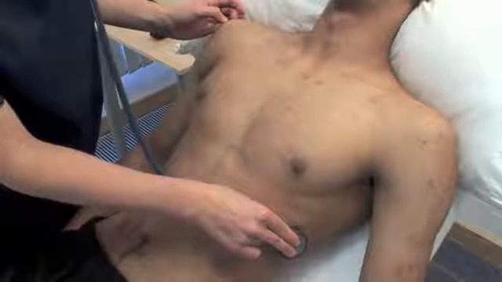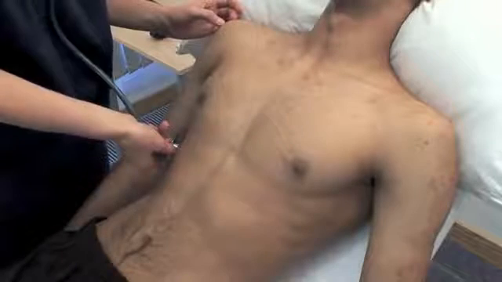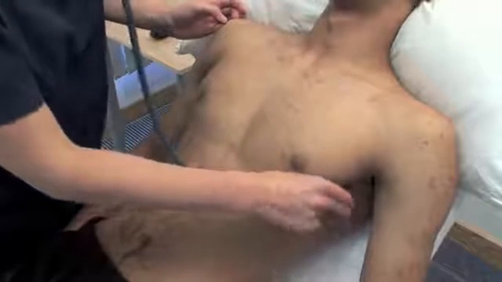111. Auscultate each side alternately, comparing findings over a large number of equivalent positions.